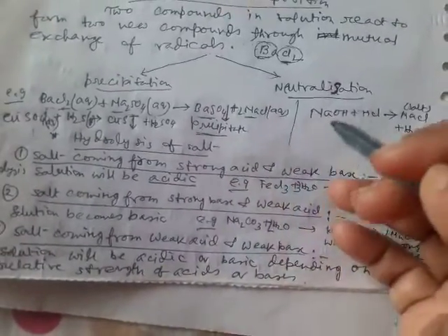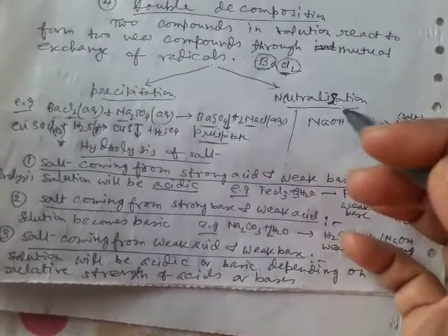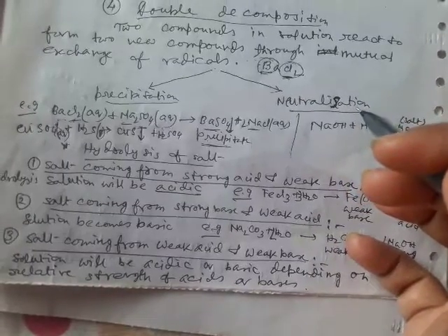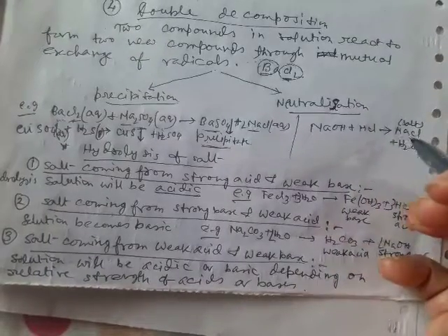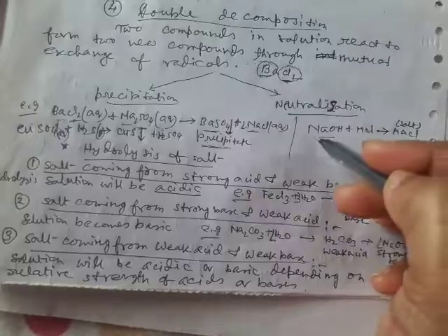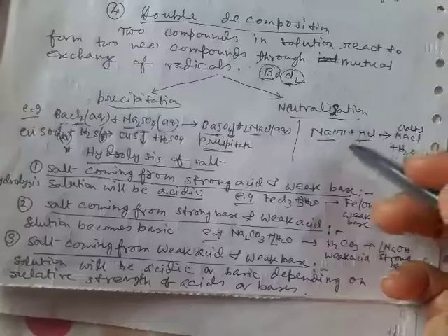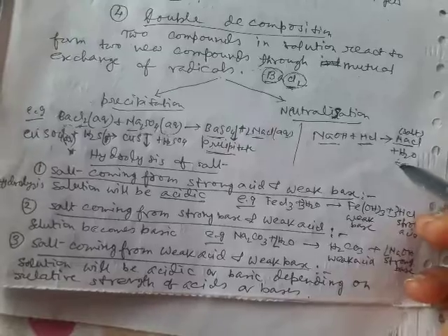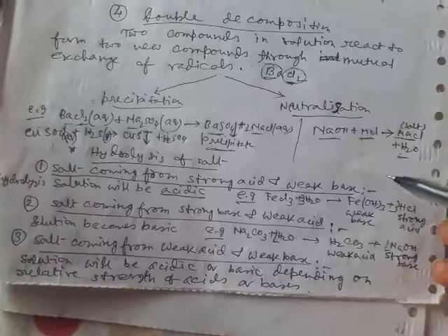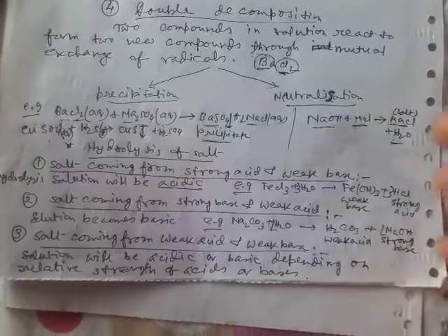Another type of double decomposition reaction is the neutralization reaction. Neutralization is a special kind of reaction where one base reacts with one acid to form a salt and water. That is, NaOH is a base, an alkaline substance, and HCl is an acidic substance. They react with each other to form sodium chloride, that is the salt, and water. So this is the neutralization reaction. There are also other neutralization reactions.